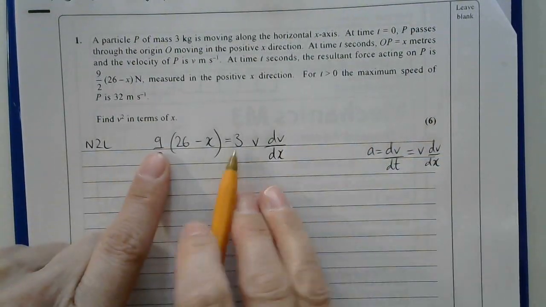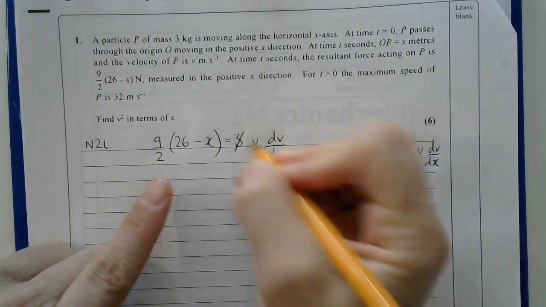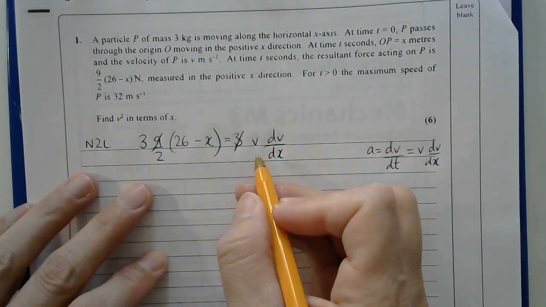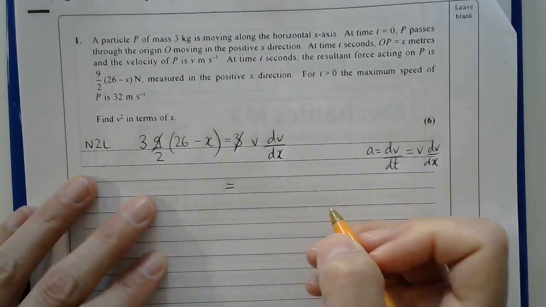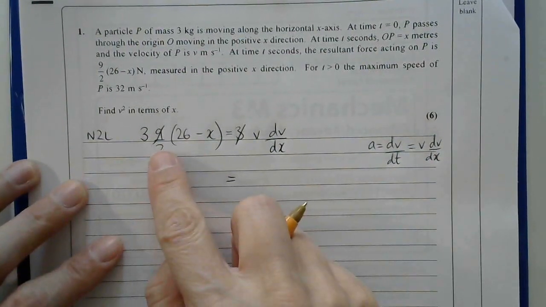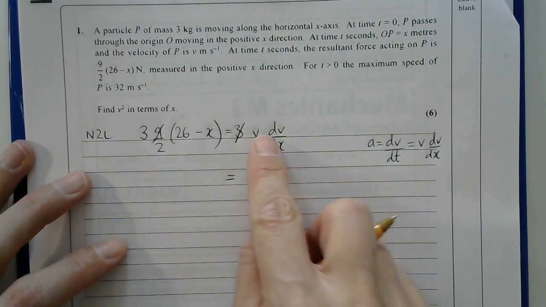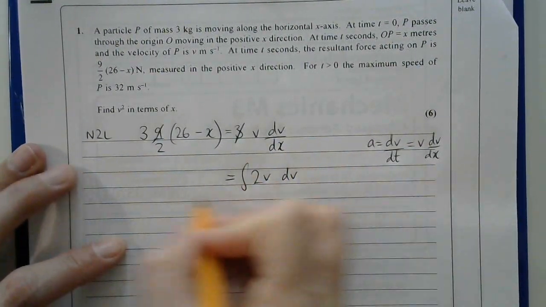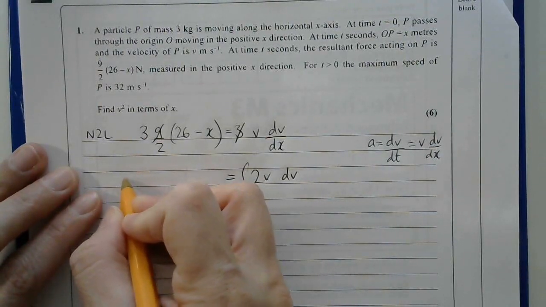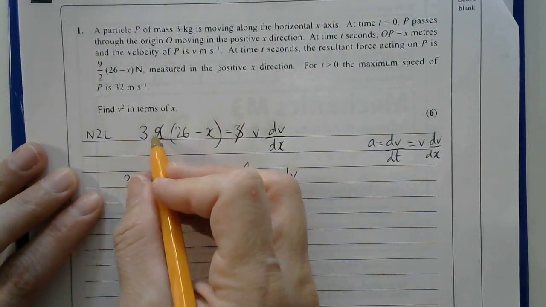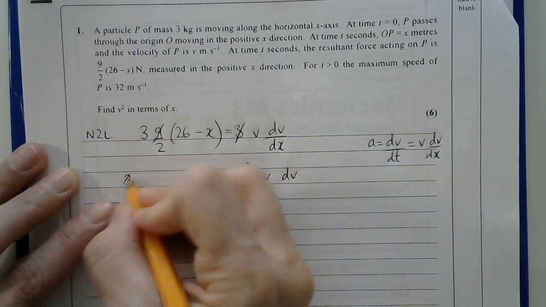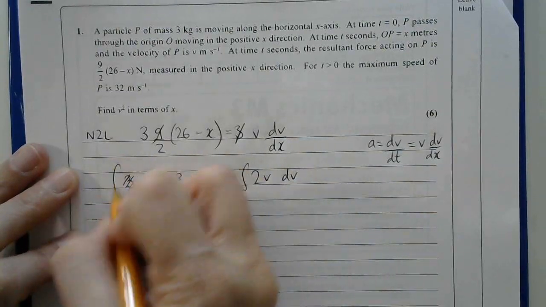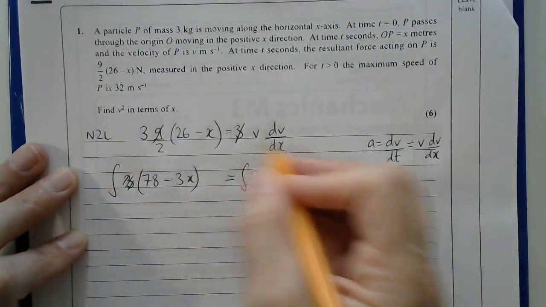I can see that I have a factor of 3 on both sides, so I could divide both sides by 3, and I will now separate and integrate, and I'll pop this 2 up here, so I get 2v integrated with respect to v equals 3 times 26, which is 78 minus 3x, and that is integrated with respect to x.